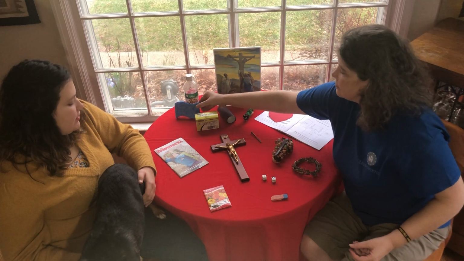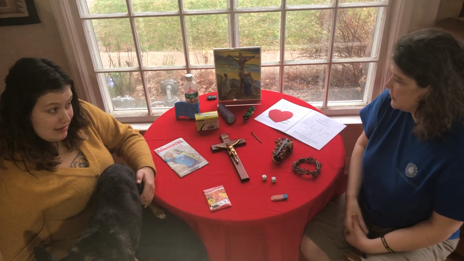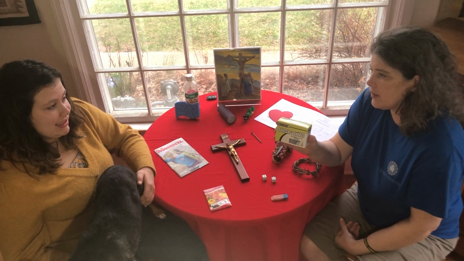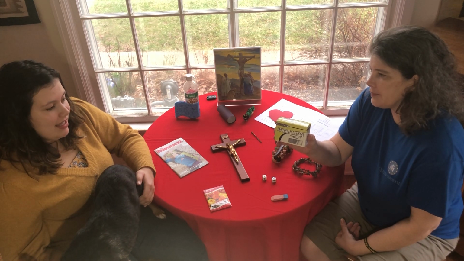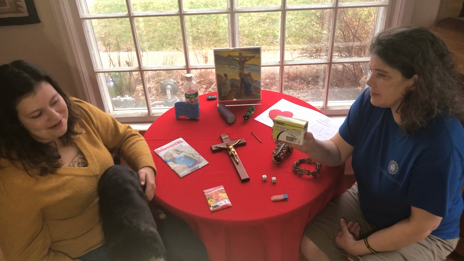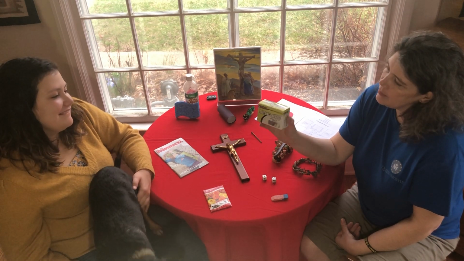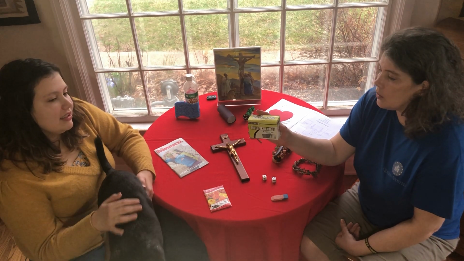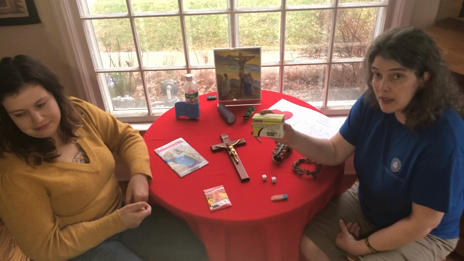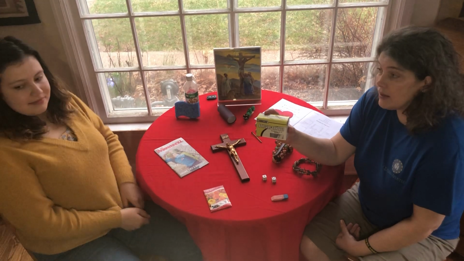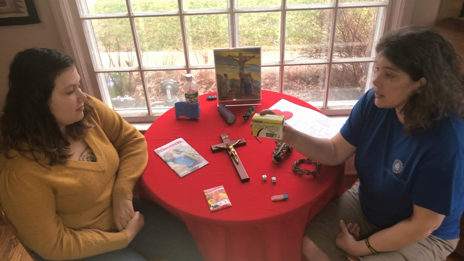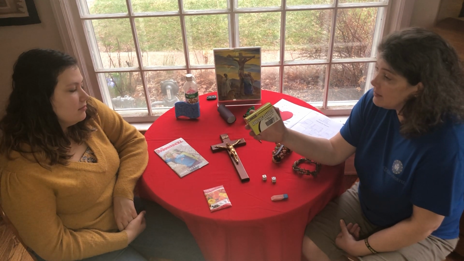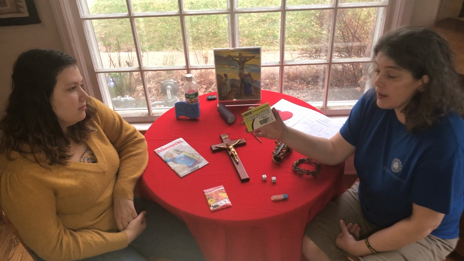Okay. Let's go to the Band-Aids. Yeah. So we have a package of Band-Aids here. What could this have to do with Jesus's death on the cross for us? I don't know. Well, when you have a cut, what does a Band-Aid do for you? Well, it protects it so it can heal. That's right. It protects it so it can heal. So Jesus died on the cross to forgive us, but also to heal us from anything that may be hurting us or anything that we suffer from. He is there to be with us in our pain and to journey with us.